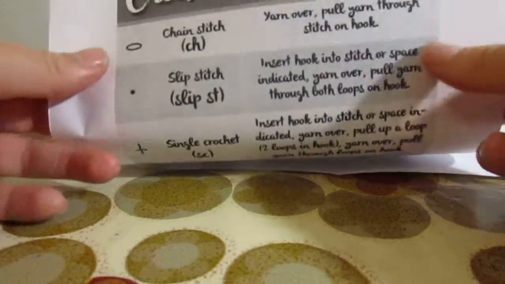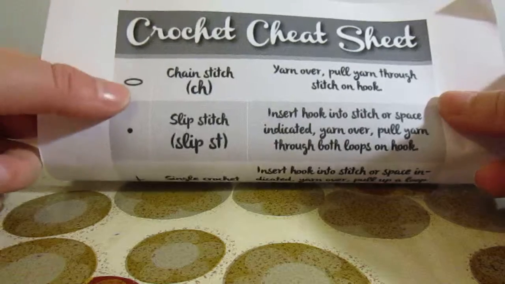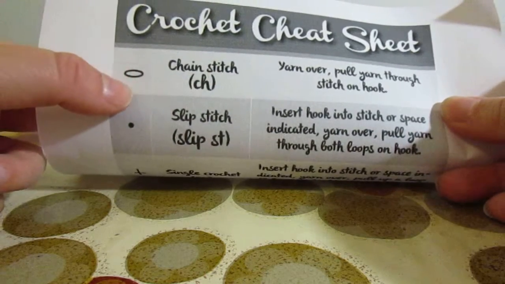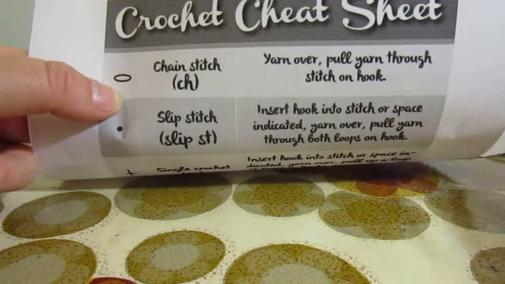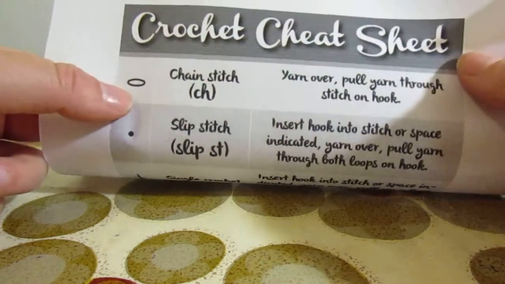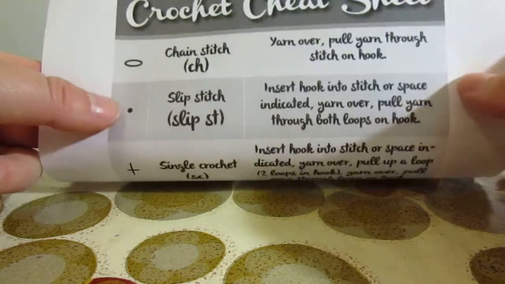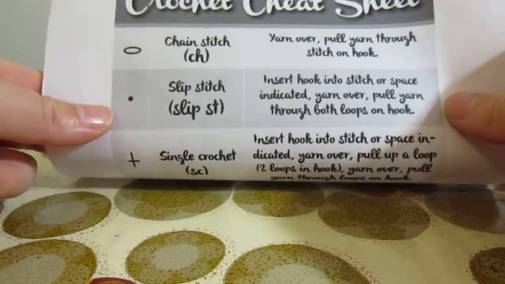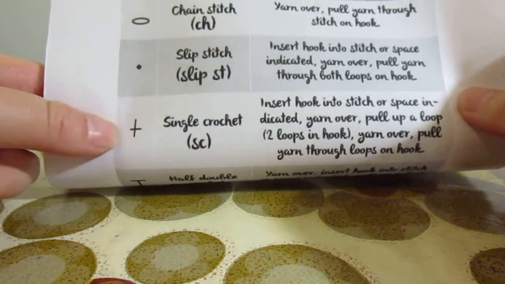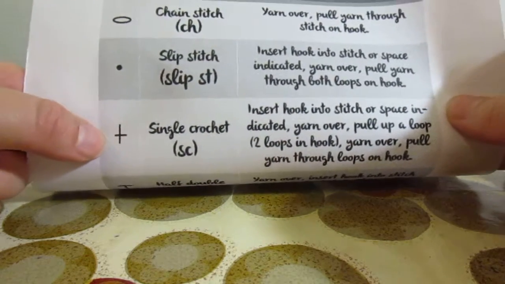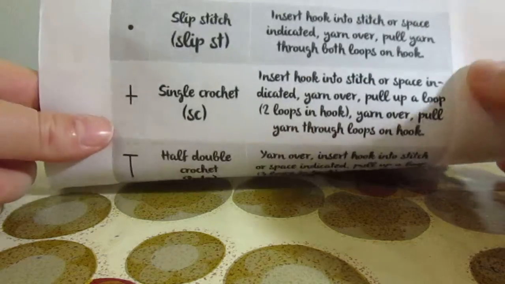Okay, so for a chain you would just get an oval, and I'll show you now how to look on a chart, a crocheting chart. A slip stitch is just the black dot, single crochet is always a little cross.